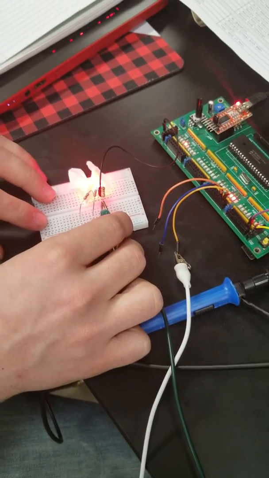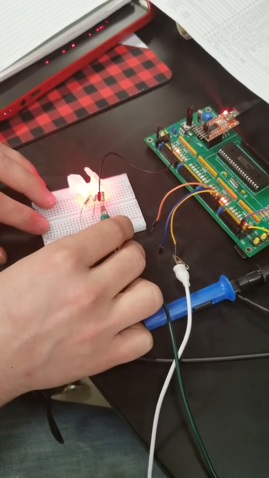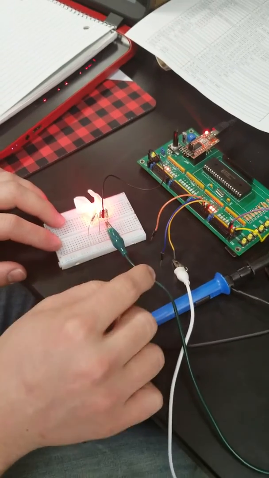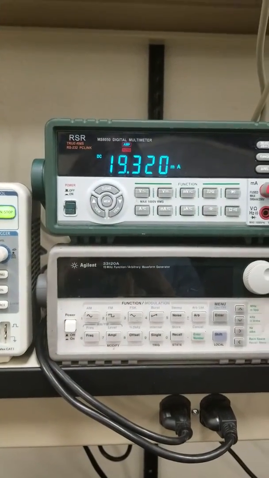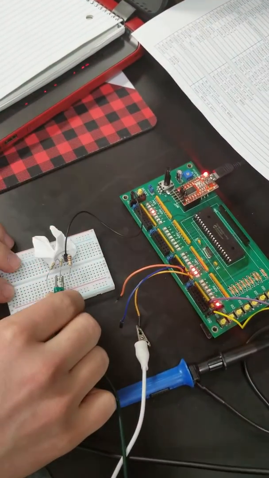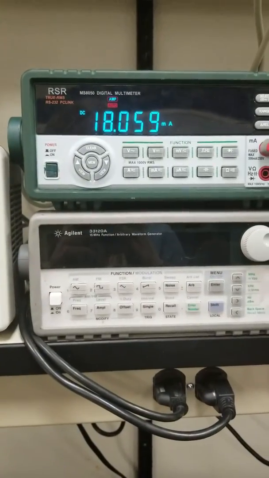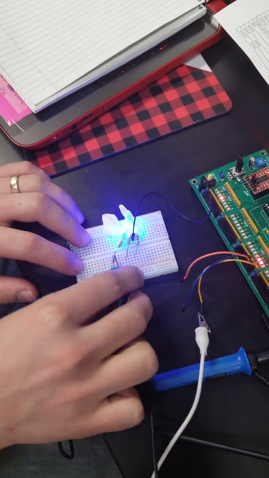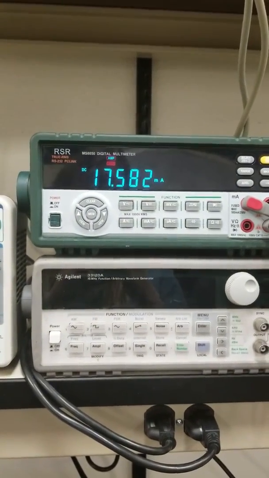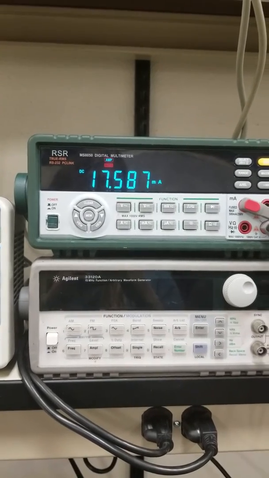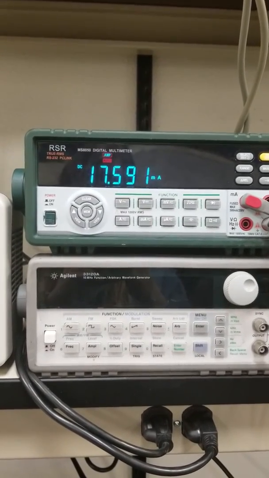So here we've got the multimeter in series with the red one, and we can see up there that it's getting right about the 20 milliamps we want. And then we'll move this little guy over so it's in series with the green one, and we're getting pretty close. Again, 19 milliamps, within our acceptable 5 milliamp range. Finally, the blue one is drawing just under 18 milliamps, again still within our range of 5 milliamps above or below 20 milliamps.